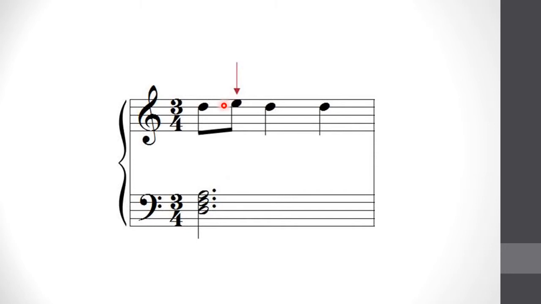We call E the upper neighbor tone because it is a second higher. If it had been a second lower, we would have called it the lower neighbor tone.